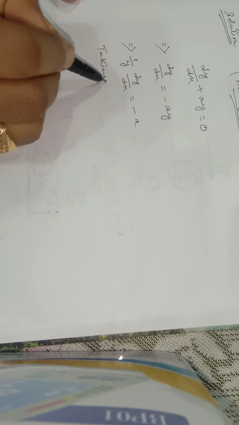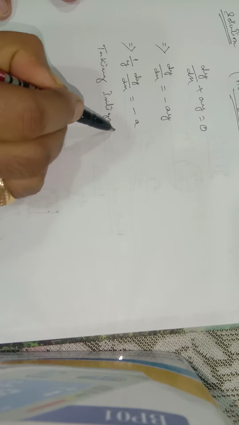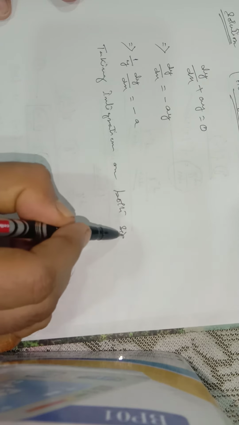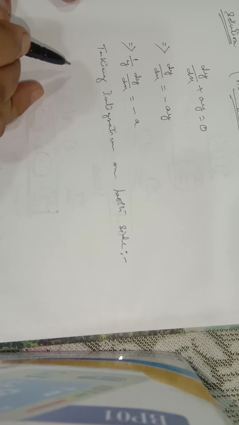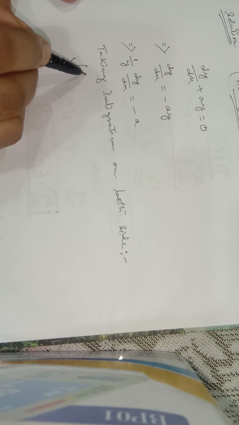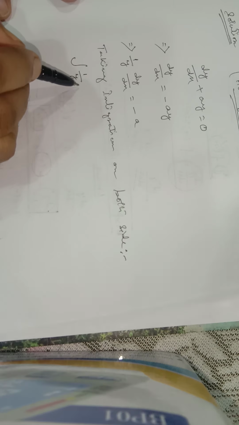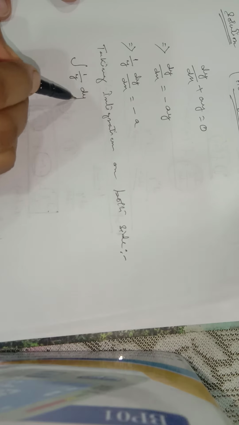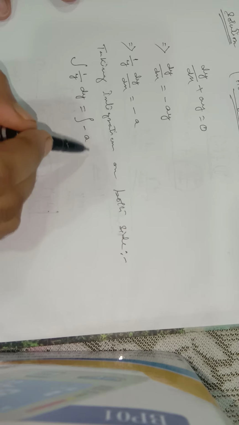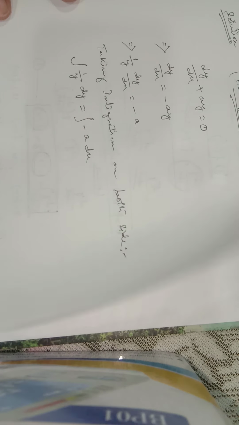Now taking the integrations on both sides, we integrate 1 by y with respect to y, and the dx can be shifted to the other side.